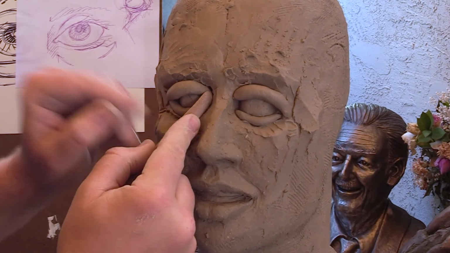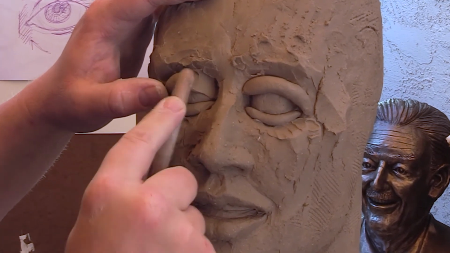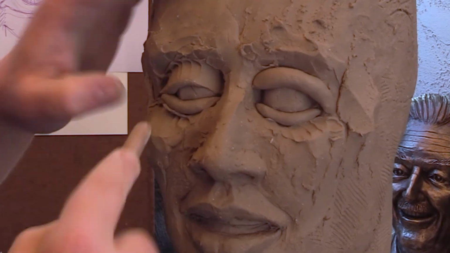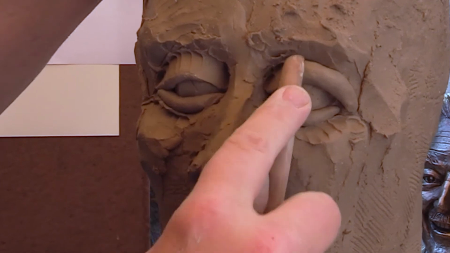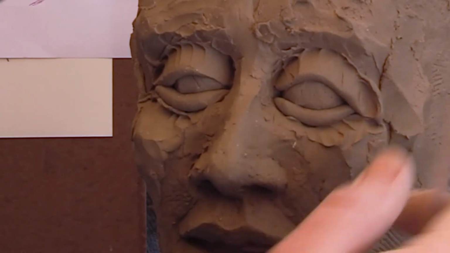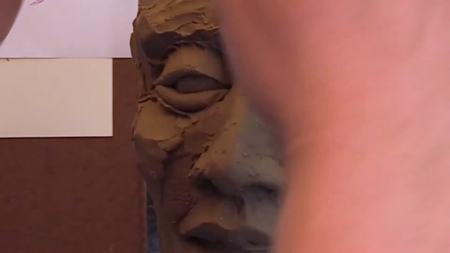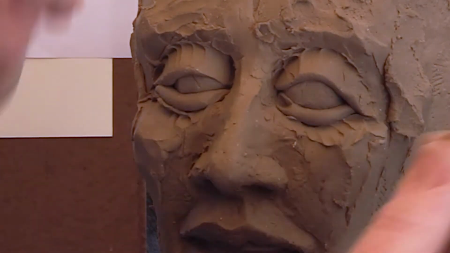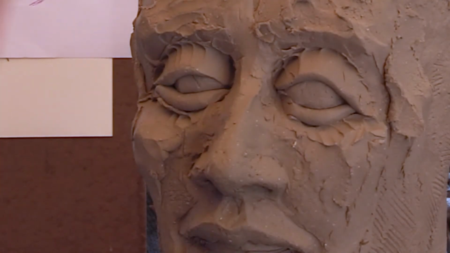Okay, so here's why I have extra clay. Push, push, push, push, push. Get it deep in there. Push, push, push. Same thing. Again, this is why I like that little tool. I think I had enough there.